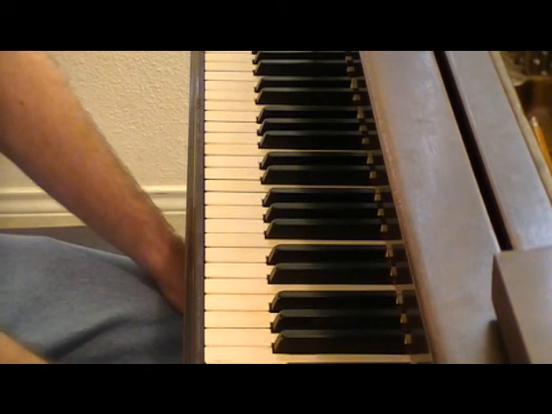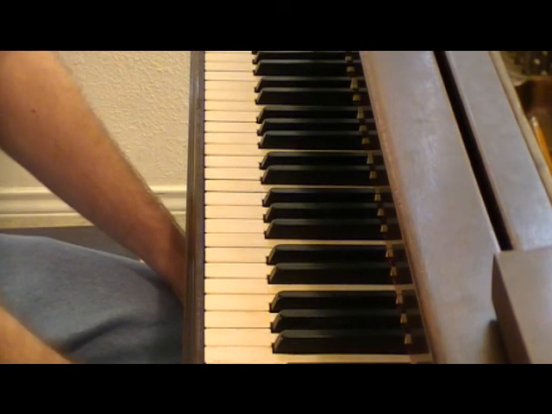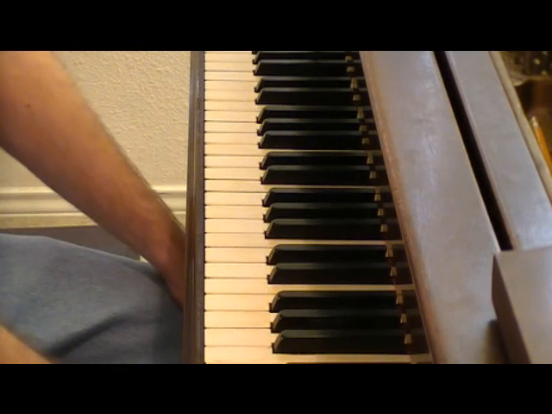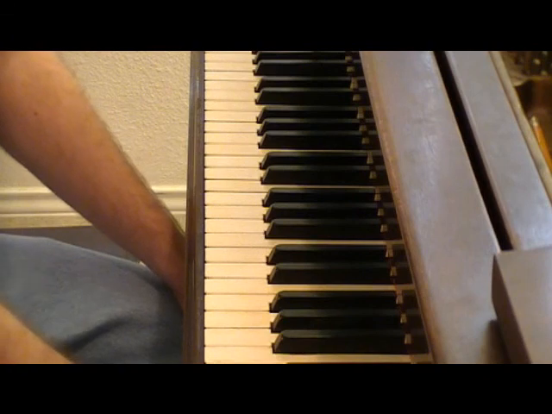Be practicing this throughout the day. Be looking at the keyboard chart that I've included in your handout materials and the printout materials. And I'll see you in day 3. And in day 3, we're actually going to start learning to play our first song. We're going to learn to play Ode to Joy with the right hand.